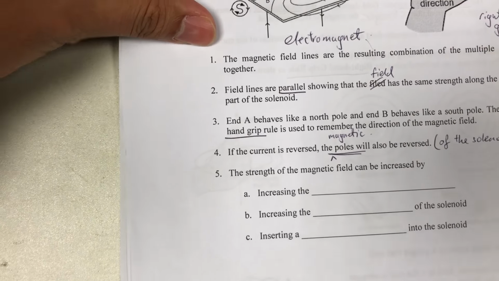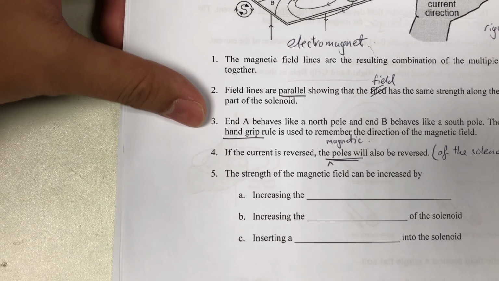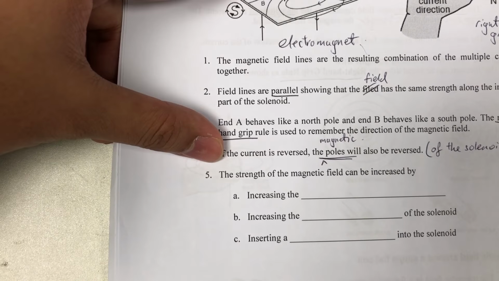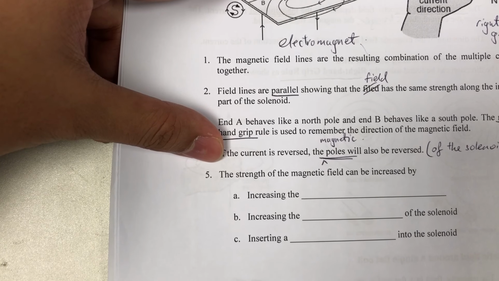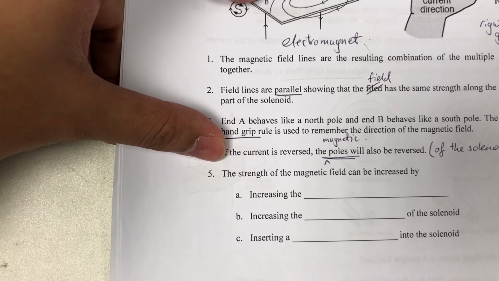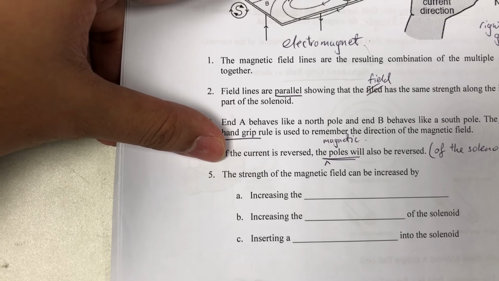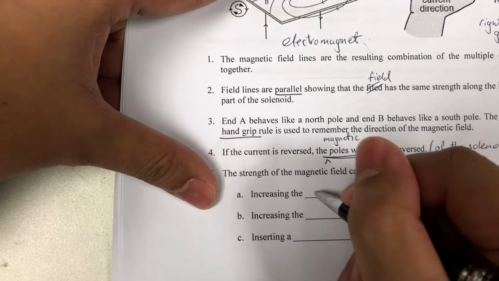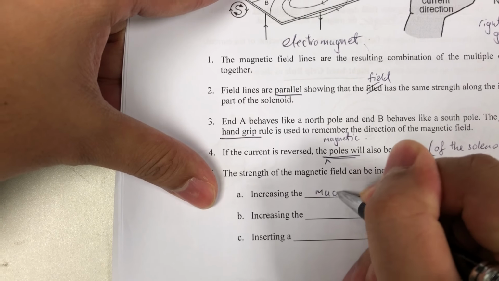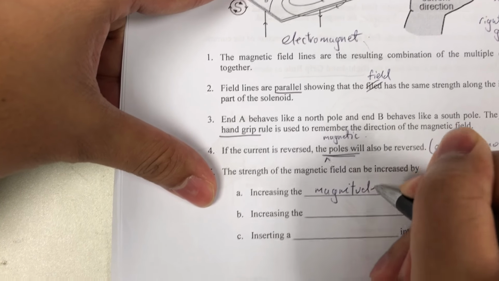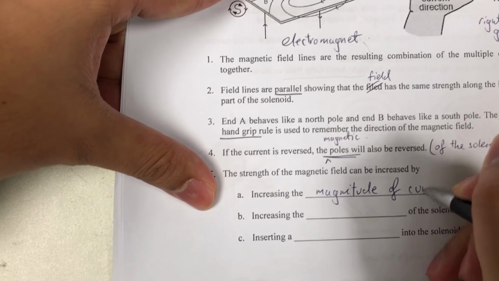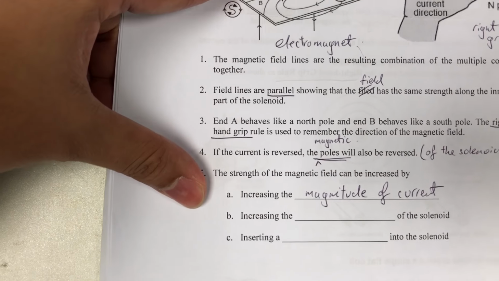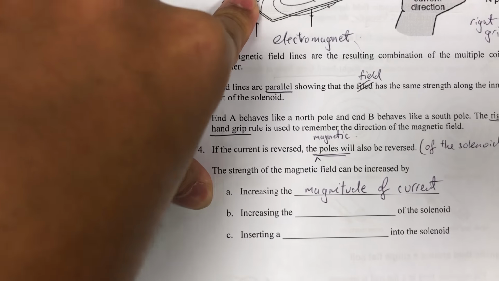Be very careful of the direction of the current and the direction of the poles. Next up, what else do we need to know about these coils? The strength of the magnetic field can actually be increased by increasing the magnitude of the current. What do I mean by this? The stronger the current, the stronger the magnetic field will be.